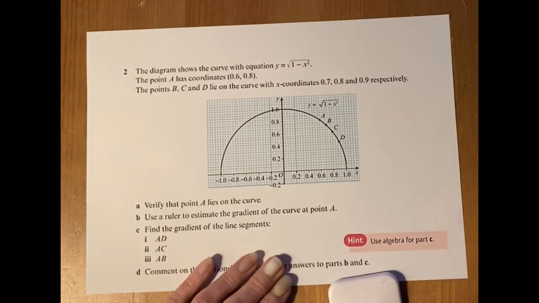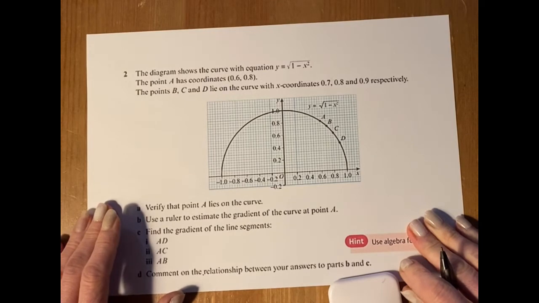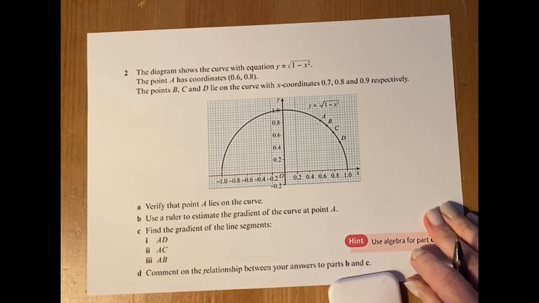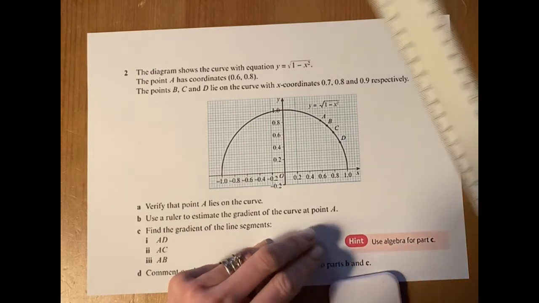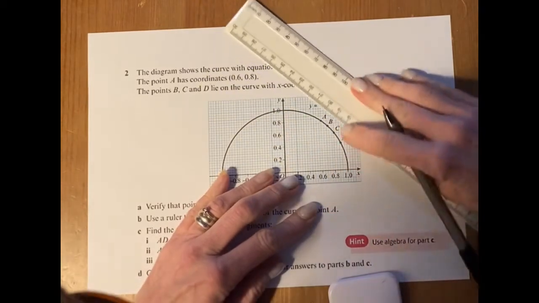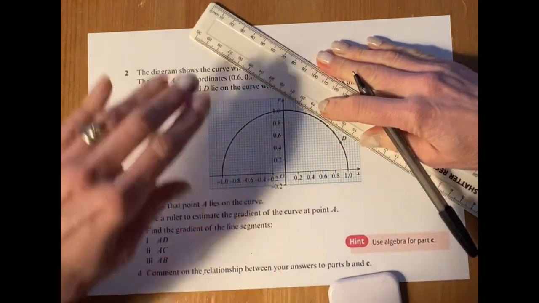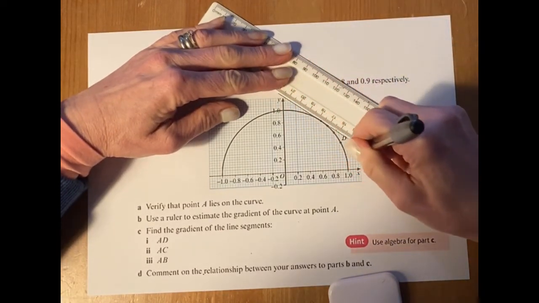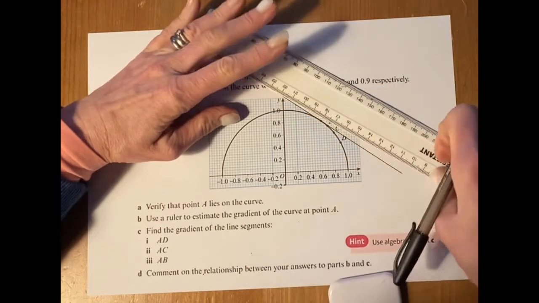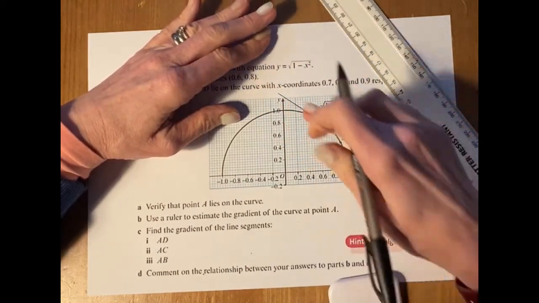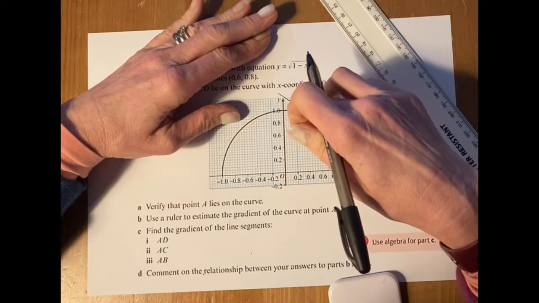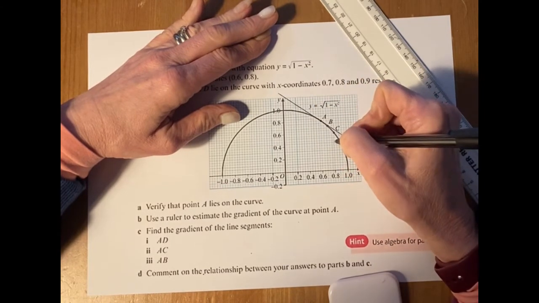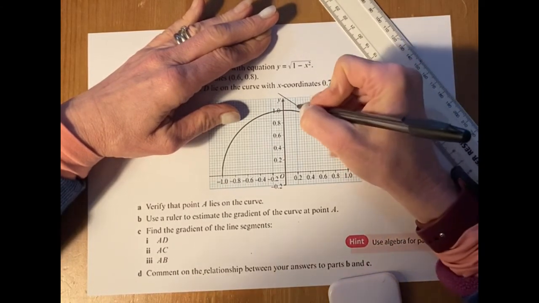Okay, so let's have a look at question 2. So it was part B that caused problems. So in part B, you could see it says use a ruler to estimate the gradient of the curve at the point A. So what they mean is try to draw a tangent to that curve at that point. And that will be used to find the value of the gradient of that curve, because this line has got a negative gradient, it's negative steepness, and so does this curve, and at that particular point, it's exactly the same. So all you need to do is find the gradient of that line.